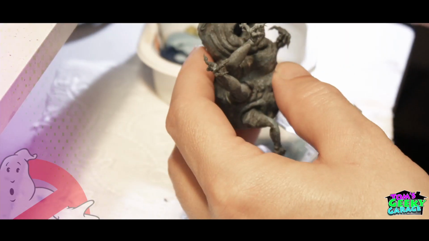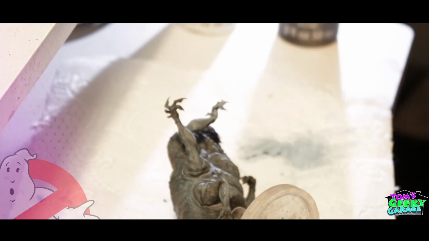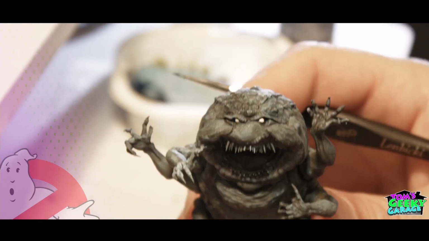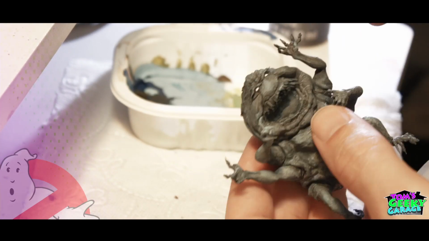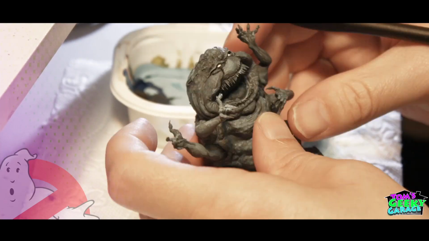Alright, so now I'm just taking those detail brushes and I went in and painted the eyes, and I'm going into all the cracks and kind of defining all those cracks.